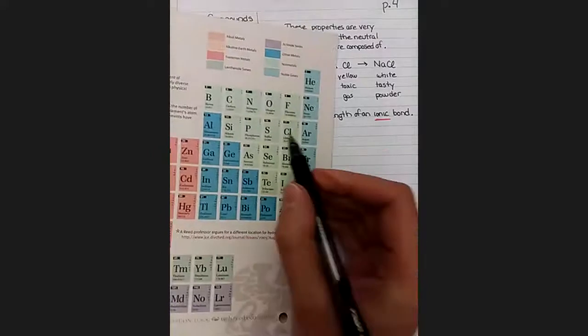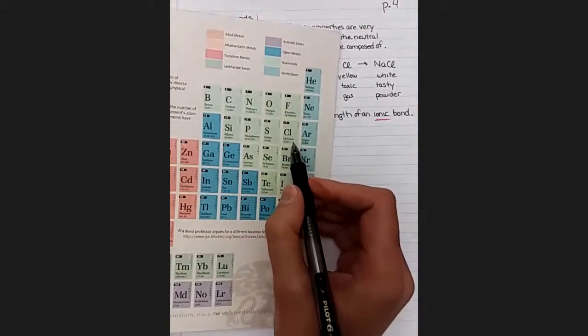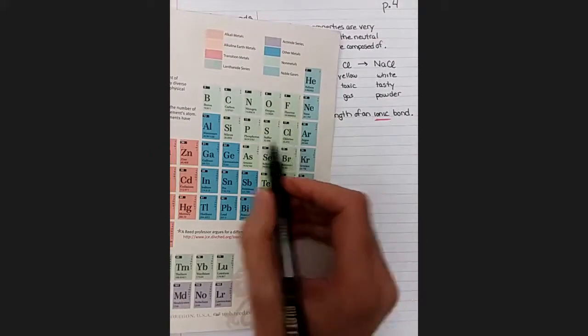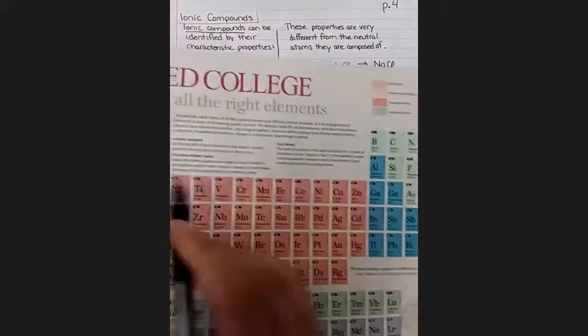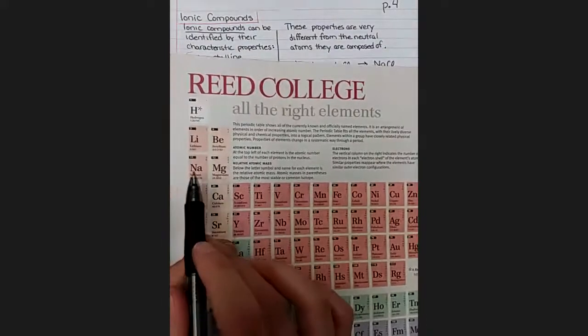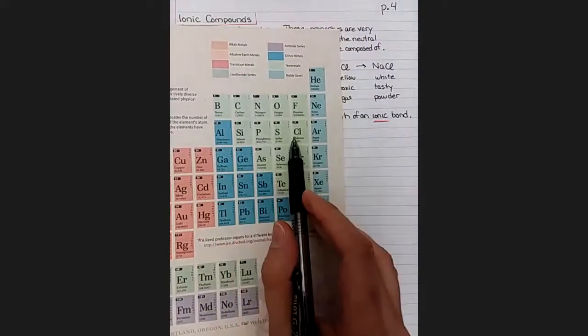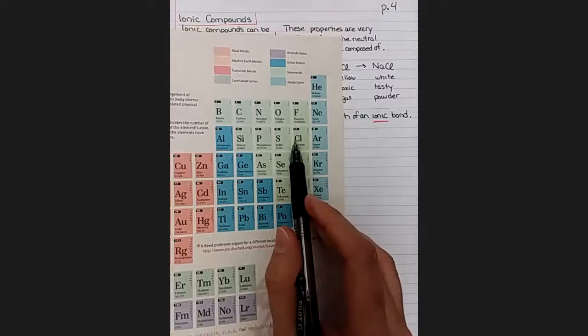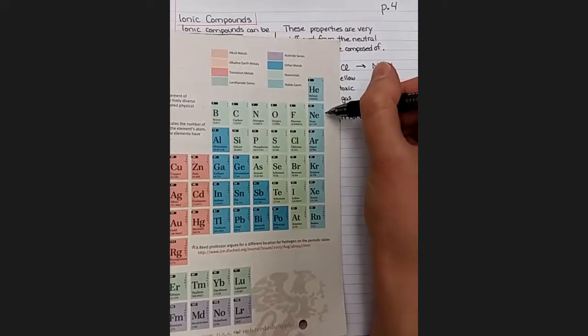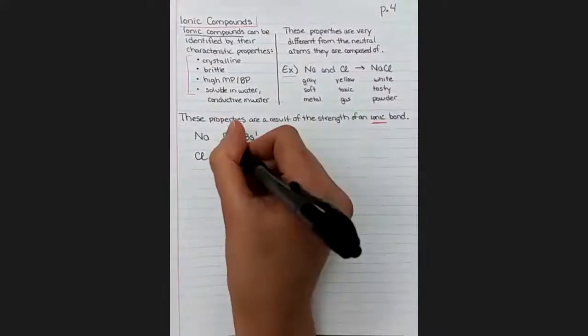And for chlorine, I think we can find it here in the third row. It is in the 3p block, so it has 2 3s electrons, and it has 1, 2, 3, 4, 5 3p electrons past its most recent noble gas, which was neon.